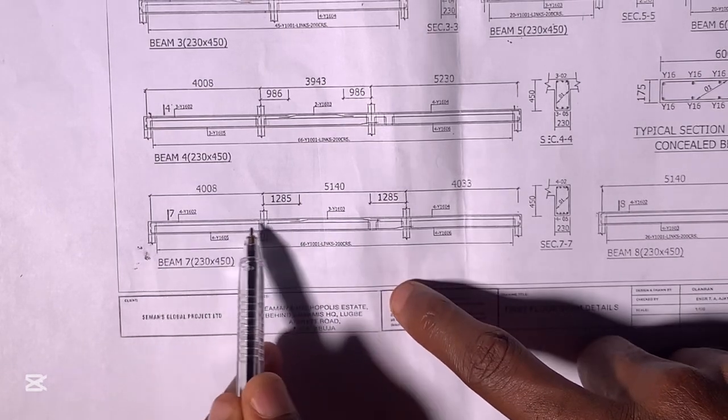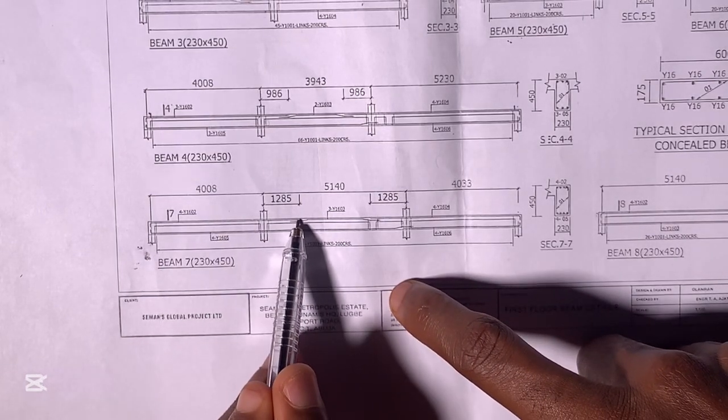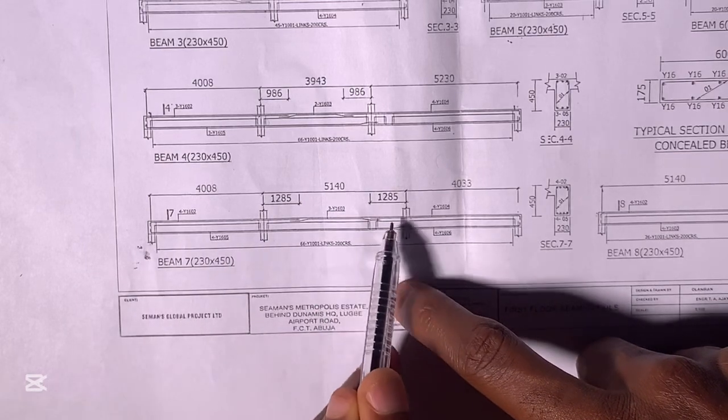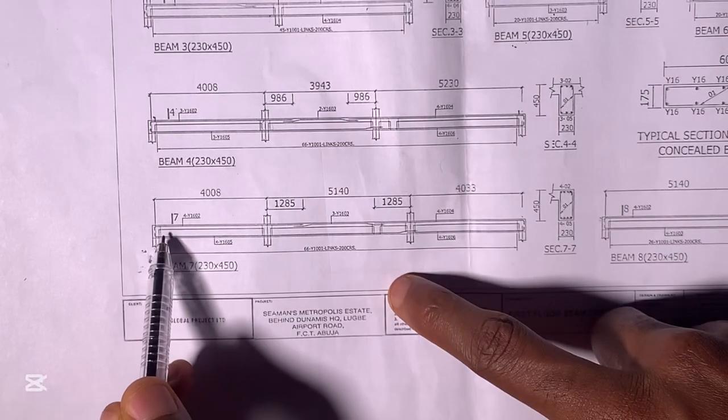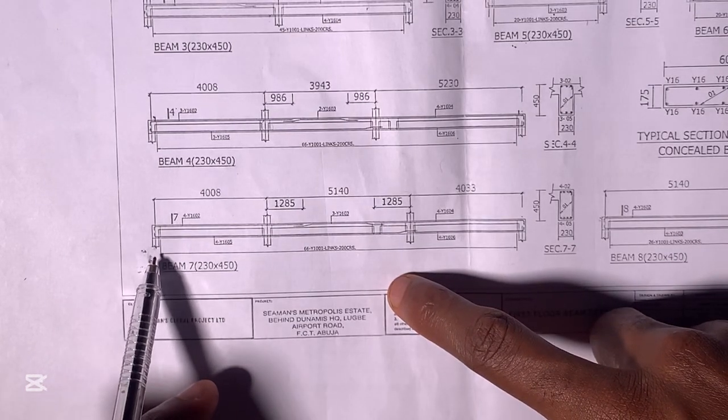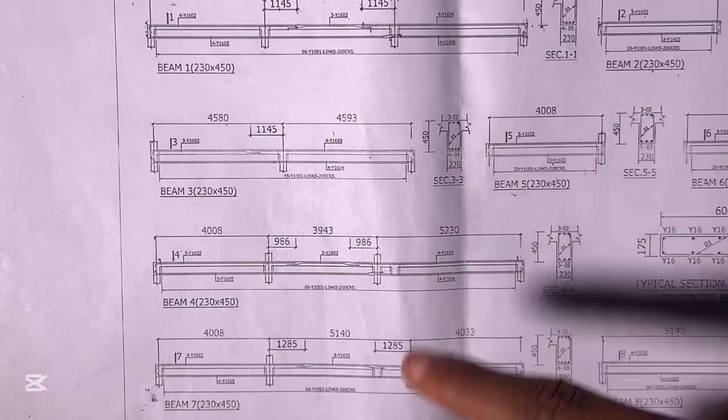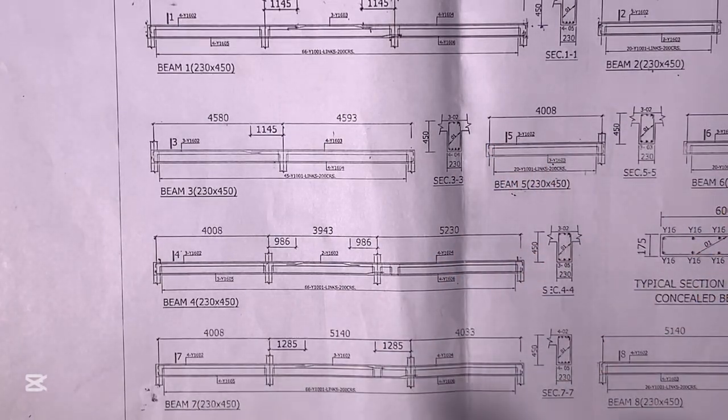You can see that the length of the reinforcement differs. How many reinforcements do we have in beam 7? 1, 2, 3, 4, and 5. The length of the reinforcement could differ because you can see that the dimensions are different in different places of the reinforcement. So you have to be careful when you are measuring your reinforcement in that manner. In this case, we are going to be doing beam 7 separately. So the next beam we're going to be looking at now will be beam 3.